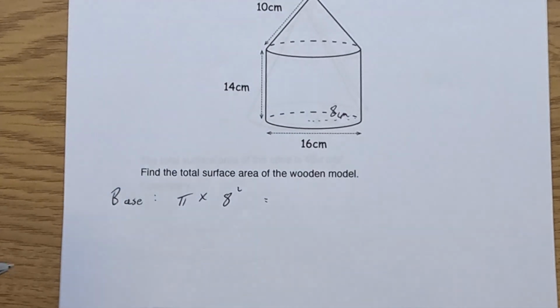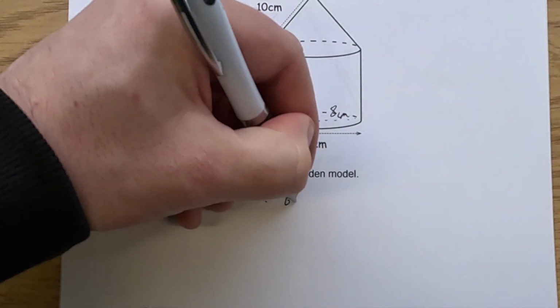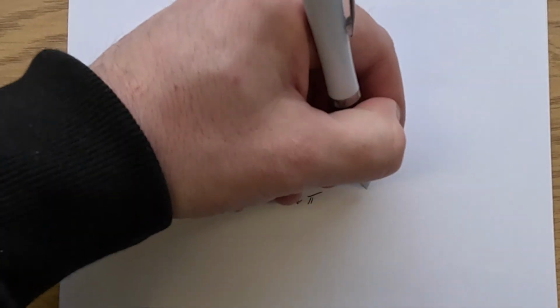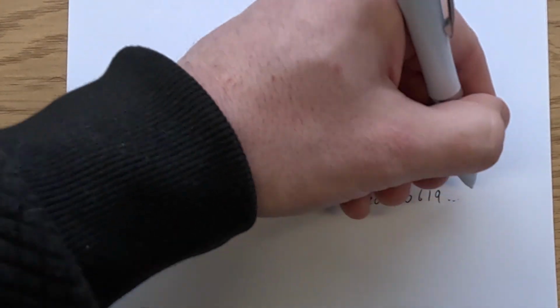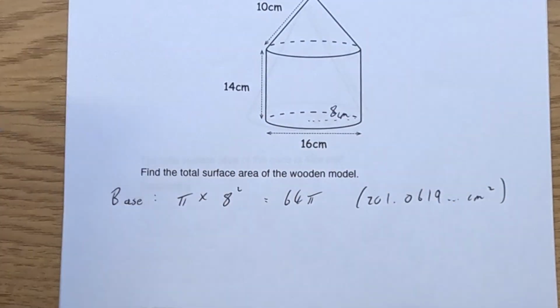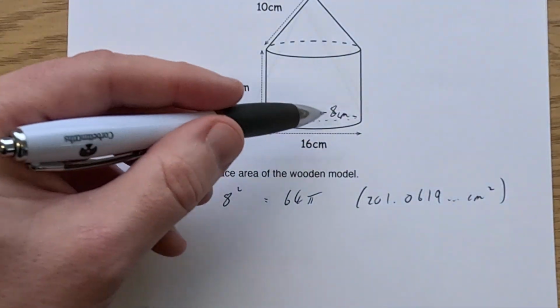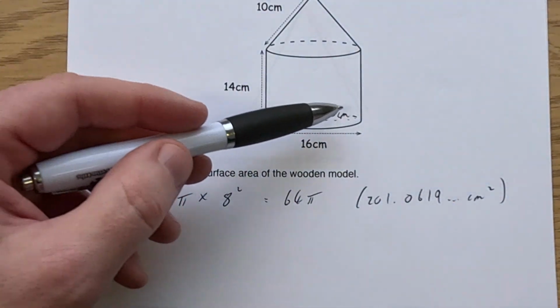And when we do pi times 8 squared, that's equal to 64 pi, or as a decimal number, 201.0619 and so on centimeters squared. So that's the area of the base of the shape, that circle. We've done pi r squared, pi times 8 squared.